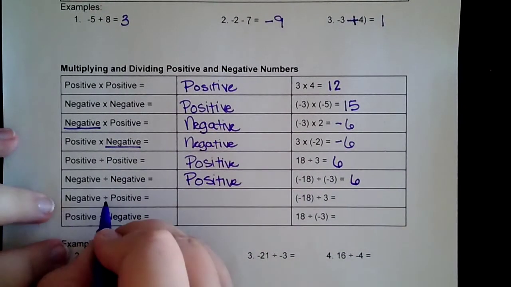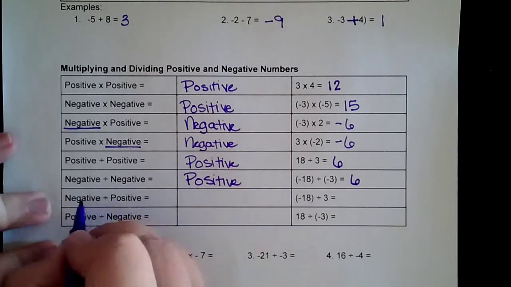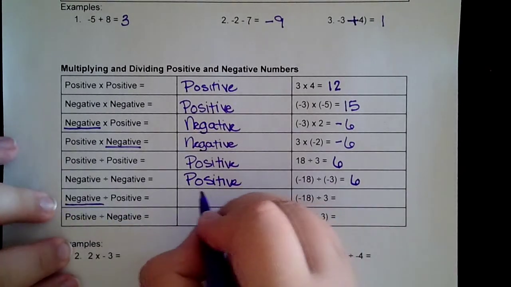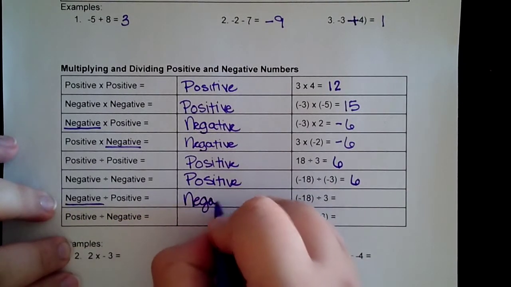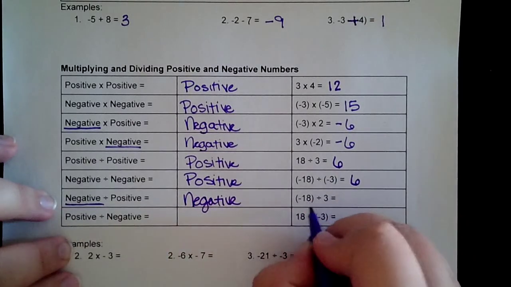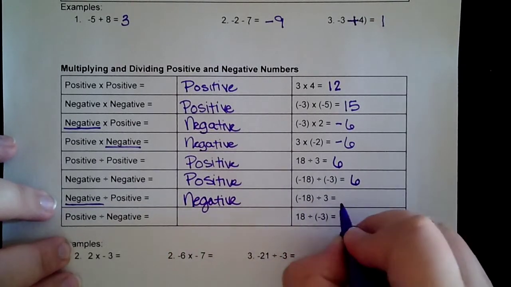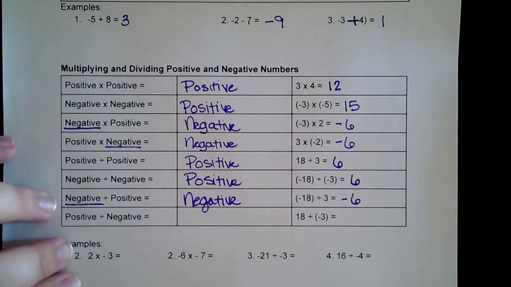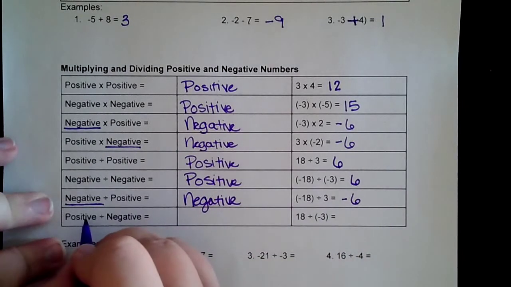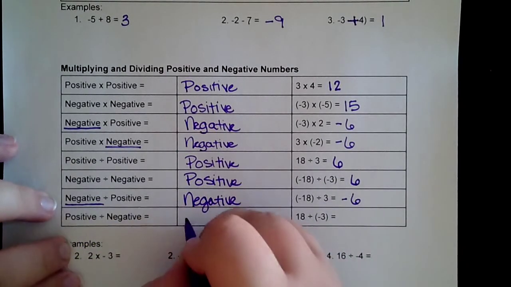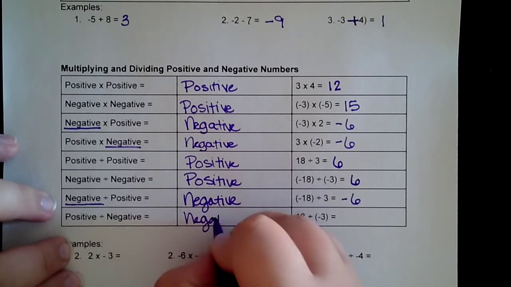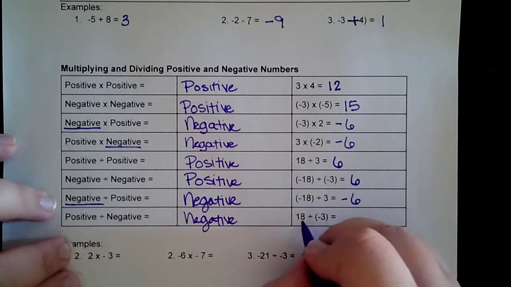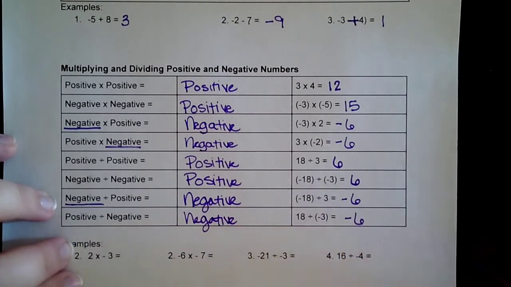A negative divided by a positive, again, that negative's going to win out. And again, negative 18 divided by 3, negative 6. When we have a positive divided by a negative, unfortunately that negative still wins out. Just like that.